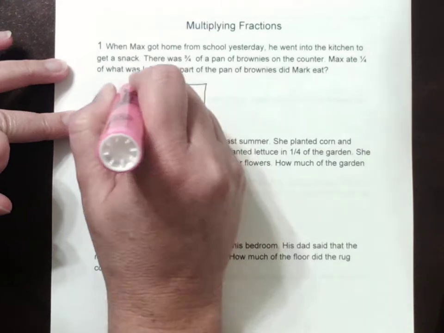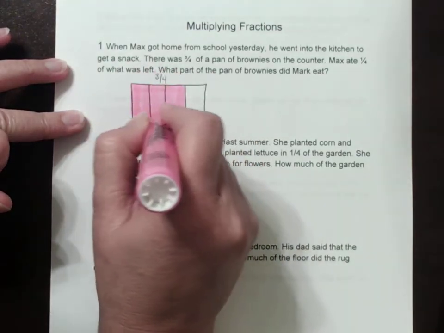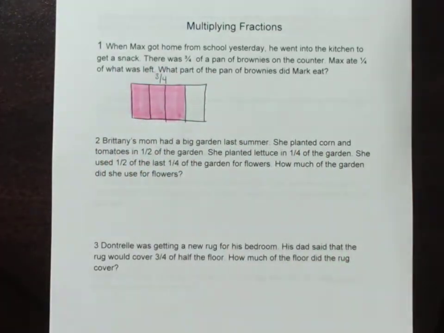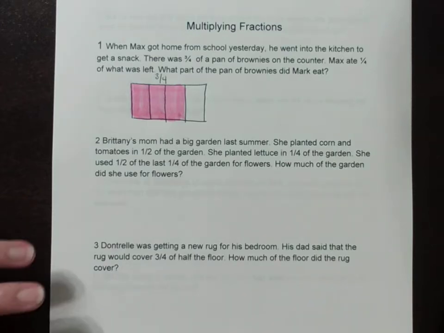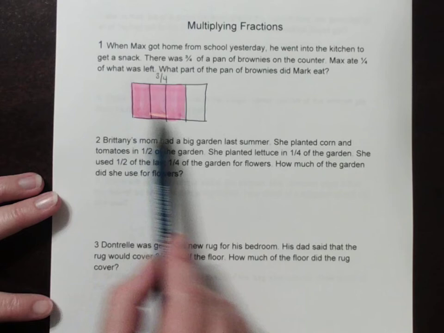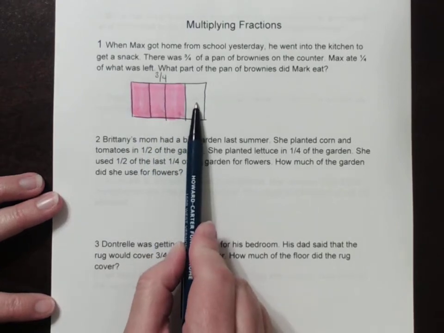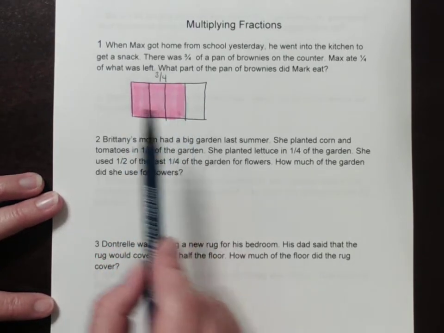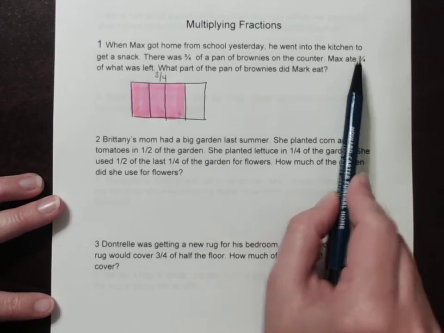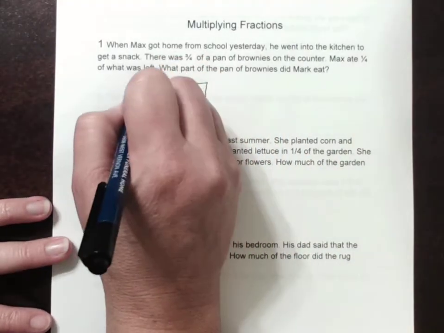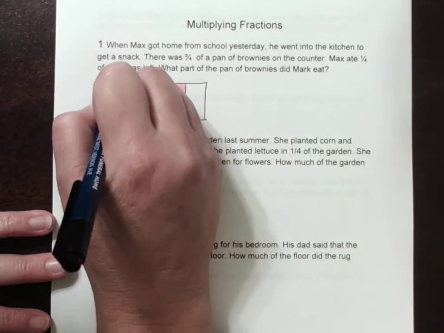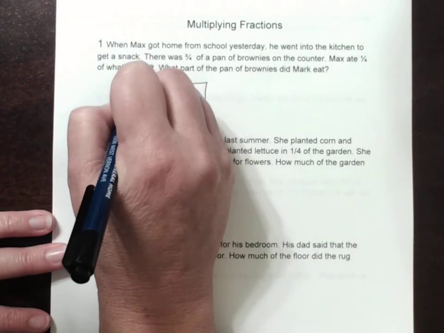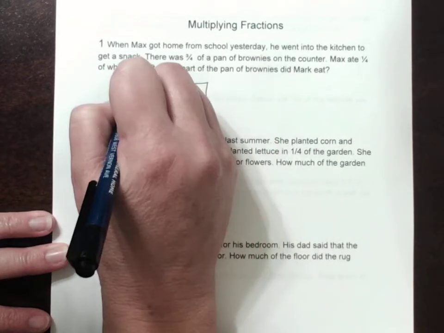Now, yesterday we talked about shading. Remember, we shade top to bottom since we cut it from top to bottom. Now, this is what he saw. Somebody ate this part. I don't know who ate them, but this was all that was left. So out of what was left, he ate 1/4. So we're going to split this into fourths going the opposite direction, so left to right. We need 3 lines to make fourths.